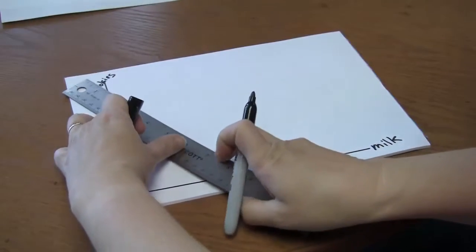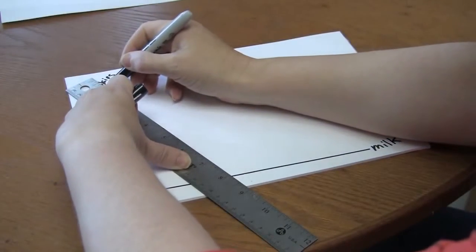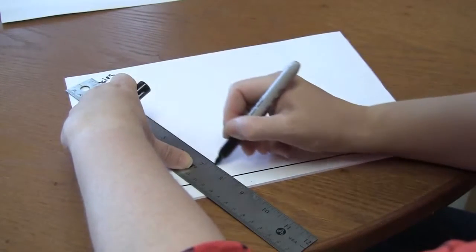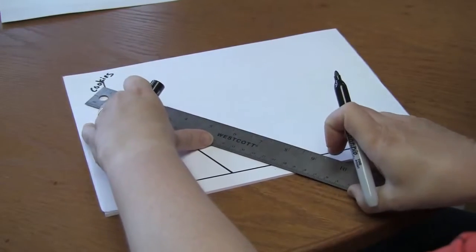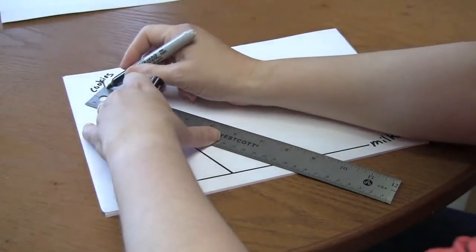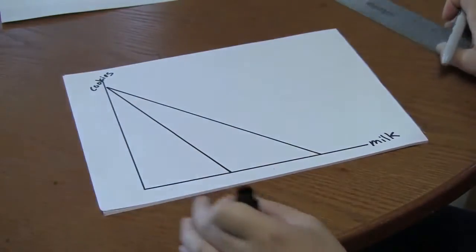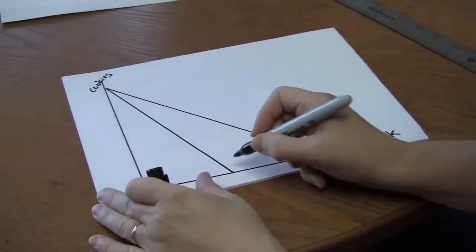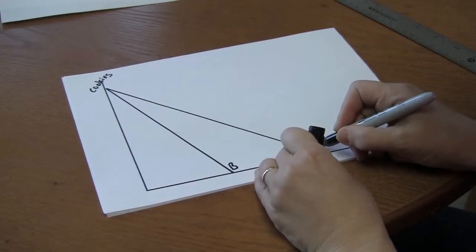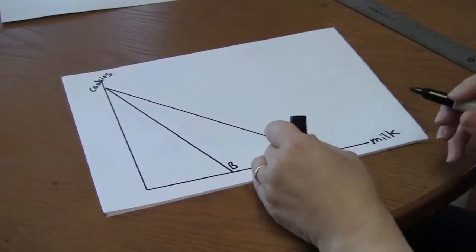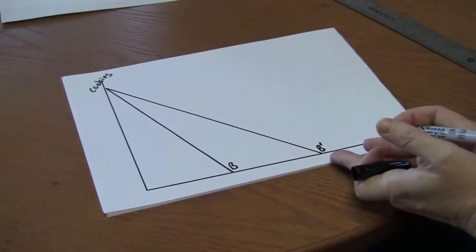I'm going to show the effect of a decrease in the price of milk. So I draw my original budget line and then the new budget line representing the cheaper milk price. Original budget line, new budget line showing greater affordability of milk.